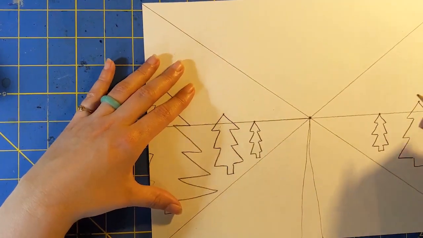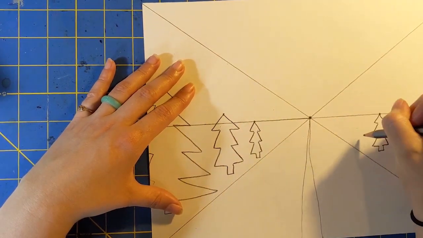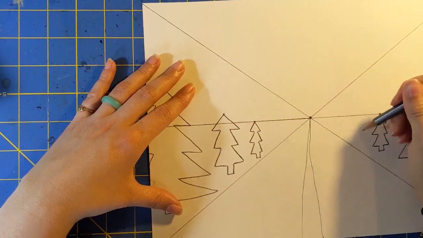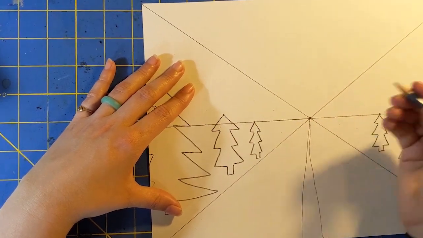Now, looks like there's a little bit more room over here than over here. So I might add two tiny trees here and one over here.